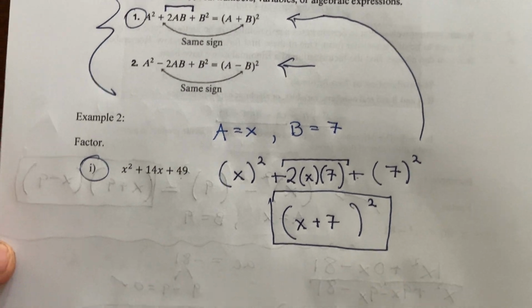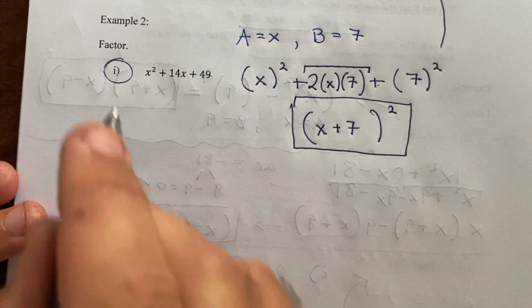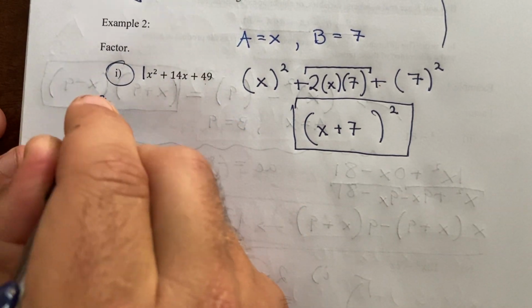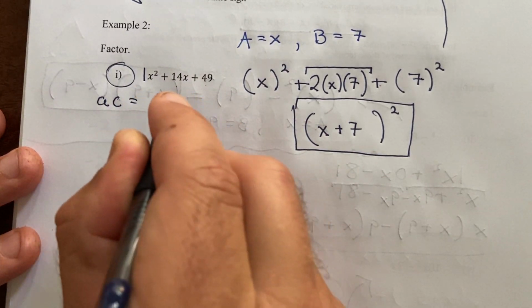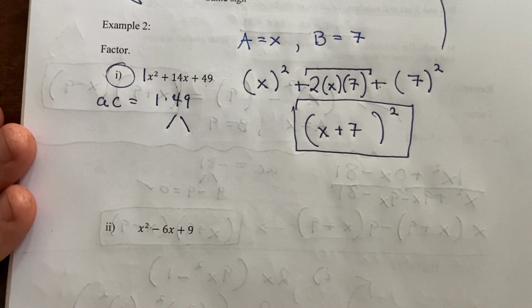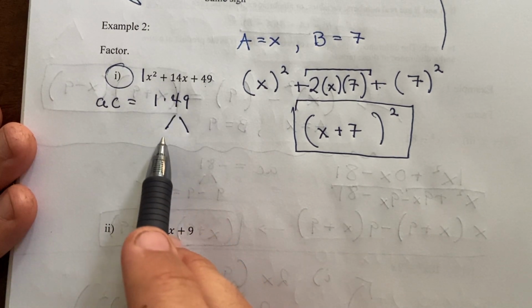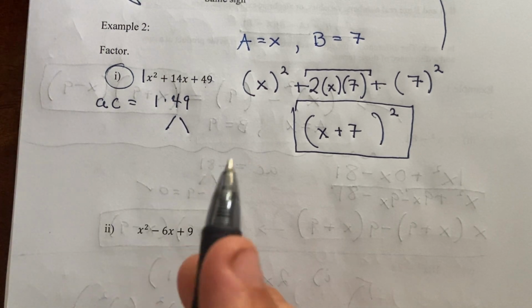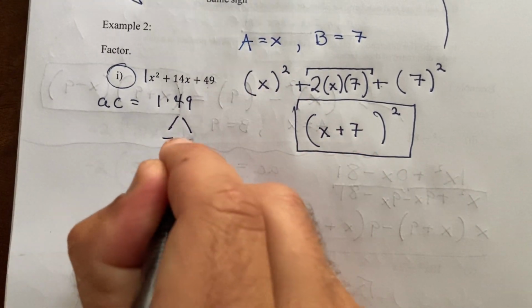The A times C method works, so I can do it that way if I want. Our A is 1, so A times C is 1 times 49. In other words, it's 49. So factor 49, looking for a pairing that adds up to 14. Well, 7 and 7.